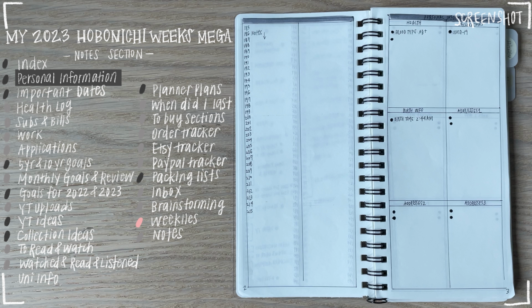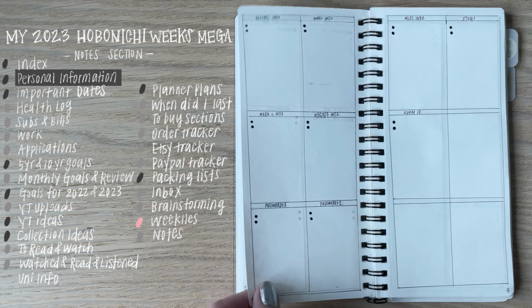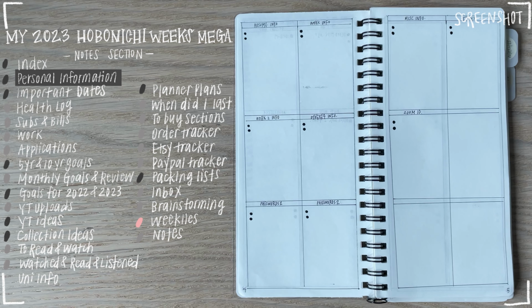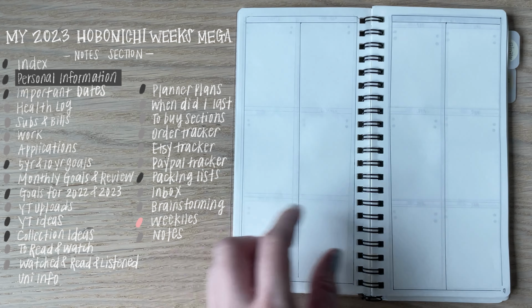My personal information is the first thing in my notes section, and I have the same format layout: a health box, vaccinations, birth info, addresses, resume info, work info, passwords, miscellaneous, and Zoom ID, which I pulled from another section because I realized it would be much more convenient to have that information all together here.